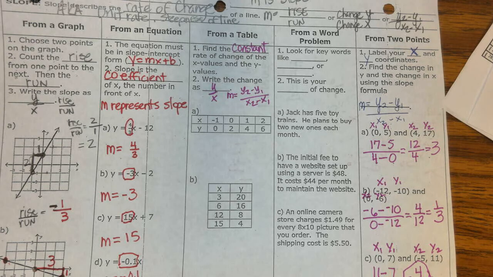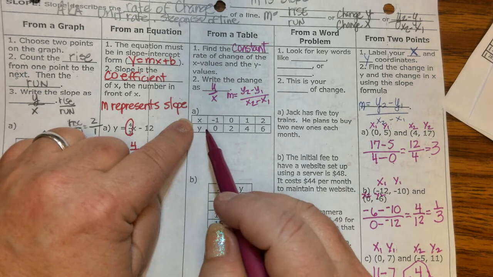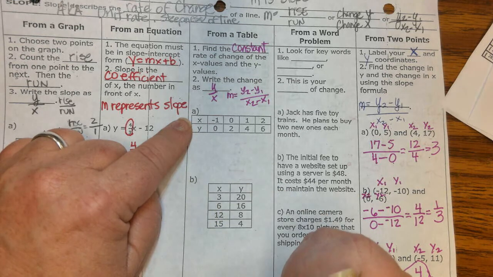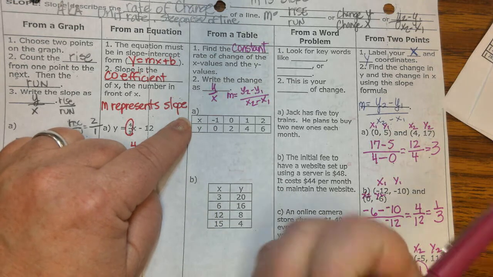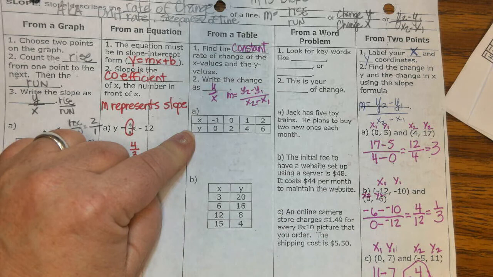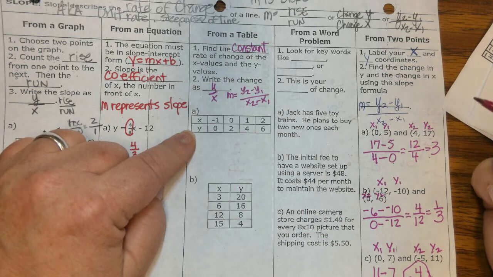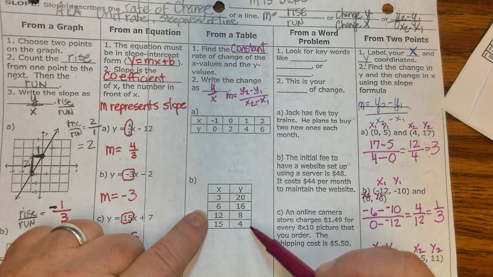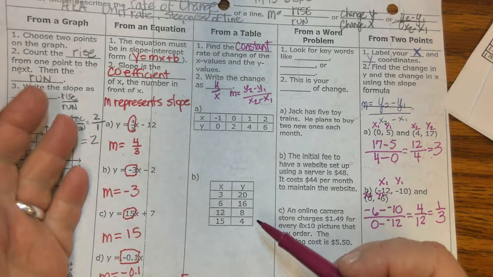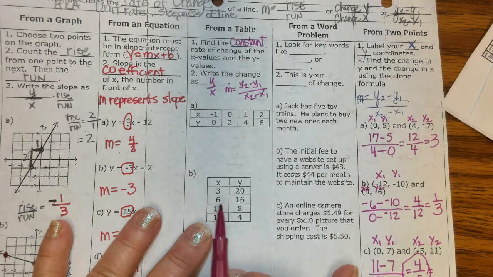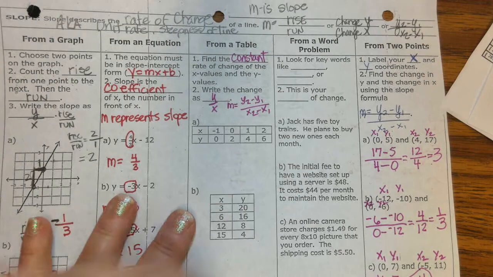All right? Remember that a table can be this way, which means even if they do not have them listed as x and y's, x will always be on the top. It may be listed as balls, and the bottom may be listed as, I don't know, girls. And so you just need to know that x's are on the top and y's are on the bottom. If your table is set up this way, x's are always on the left and y's are always on the right, even if they have money and months, okay? All right? So, we're going to do this.